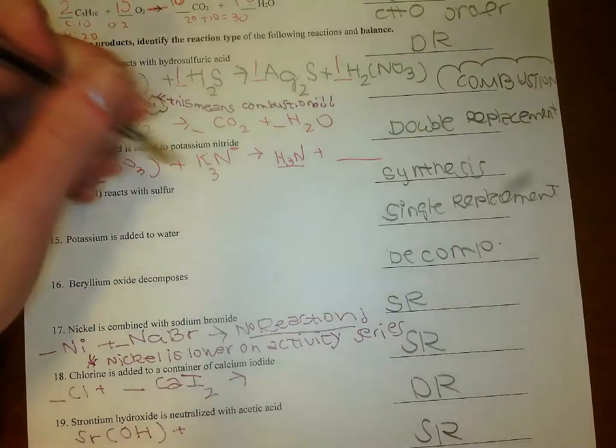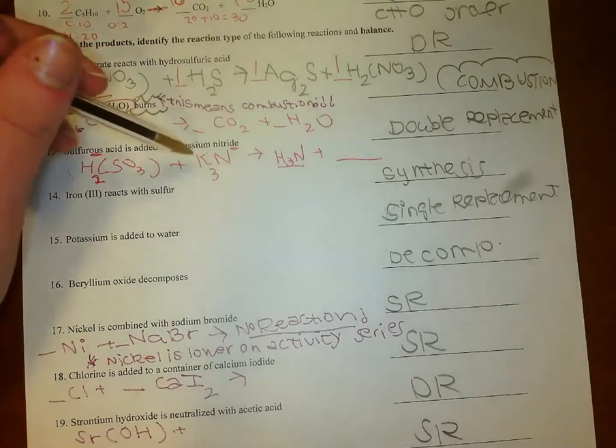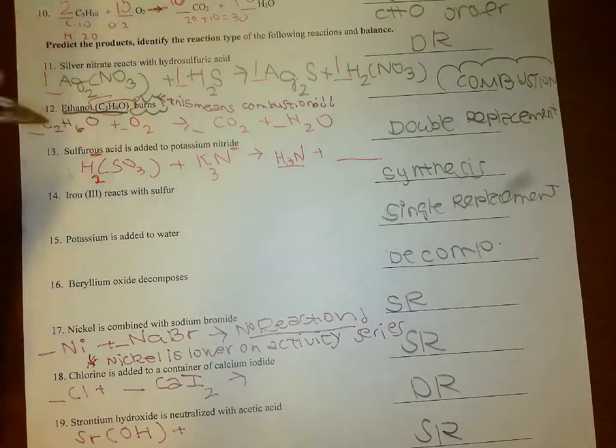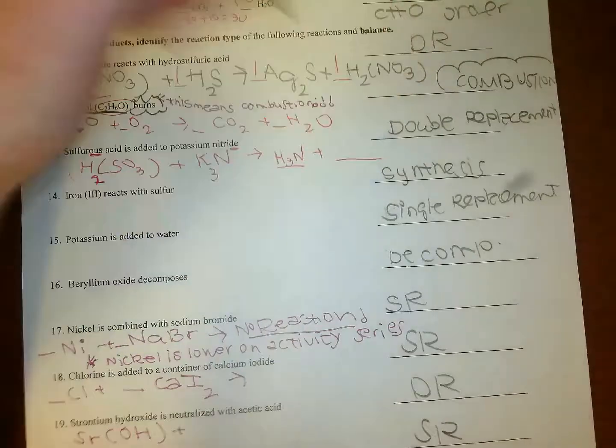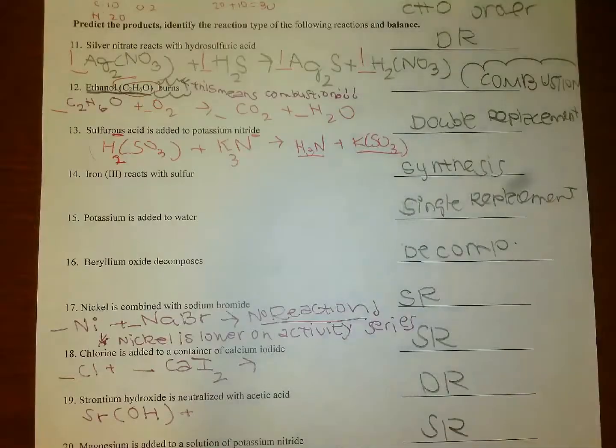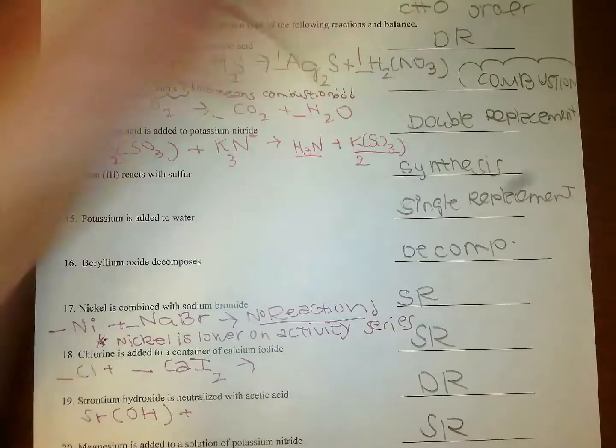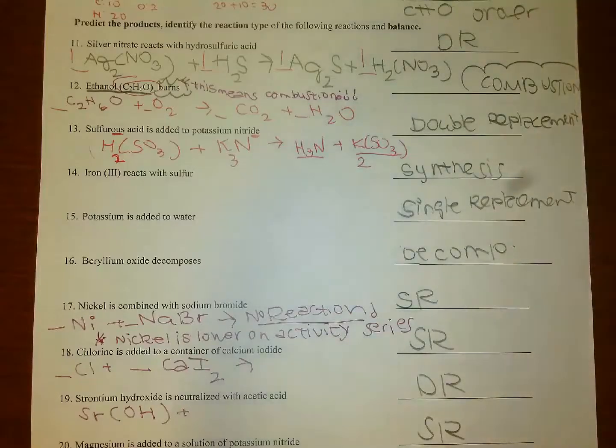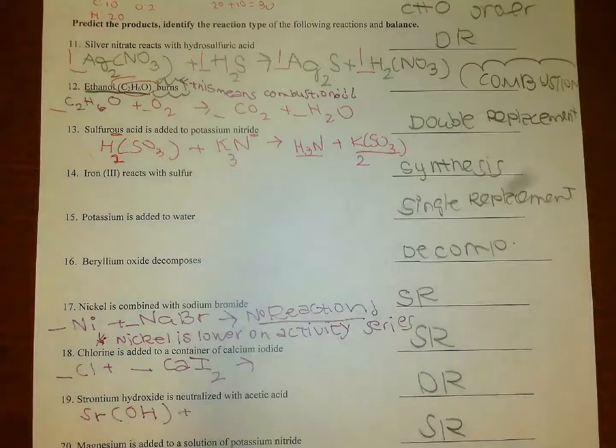And the potassium is now going to be paired up with the sulfite. Again, that has a -2, so that's going to be right there. Sulfite has the -2 charge, that's where that came from.